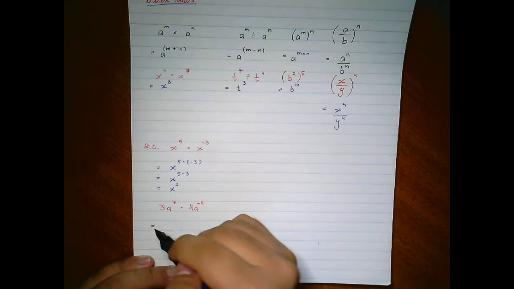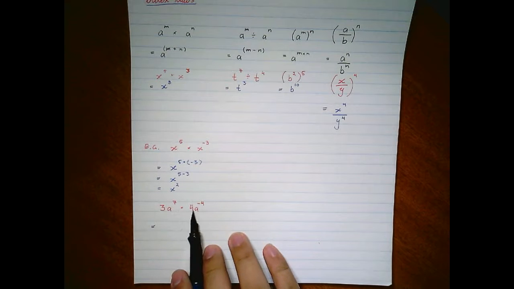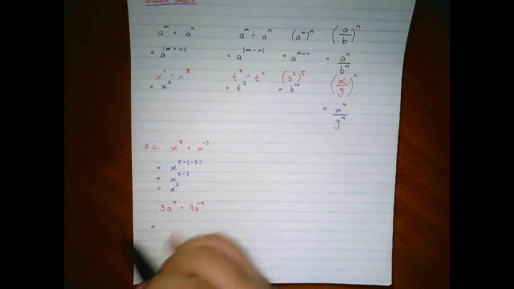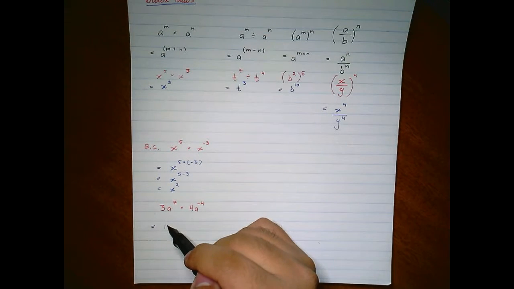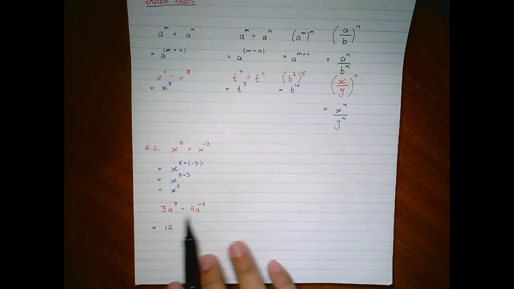That becomes, well, we do the numbers first. 3 times 4 gives us 12. Then we apply the index laws for these a's because they have the same base.